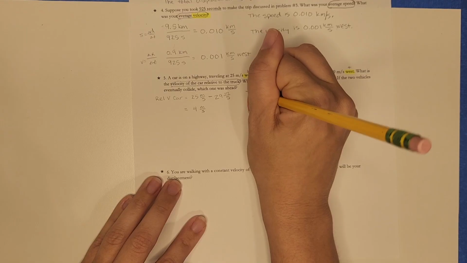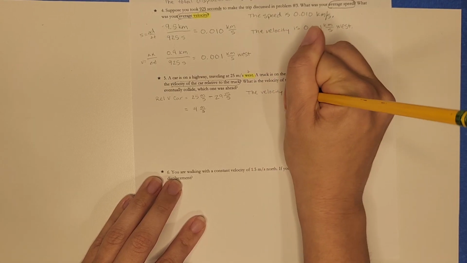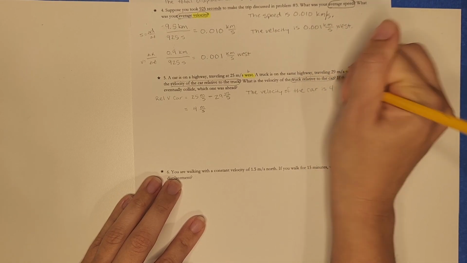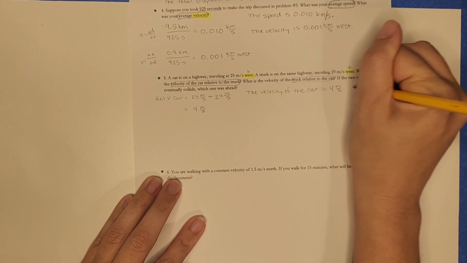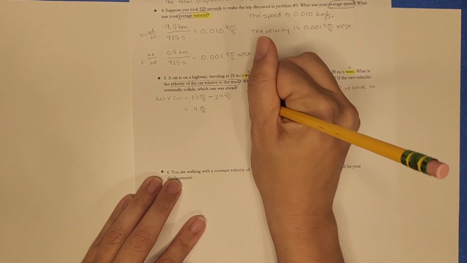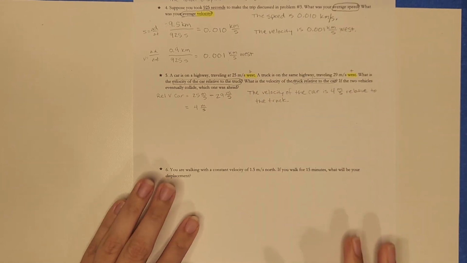So the velocity of the car is 4 meters per second relative to the truck. Okay.